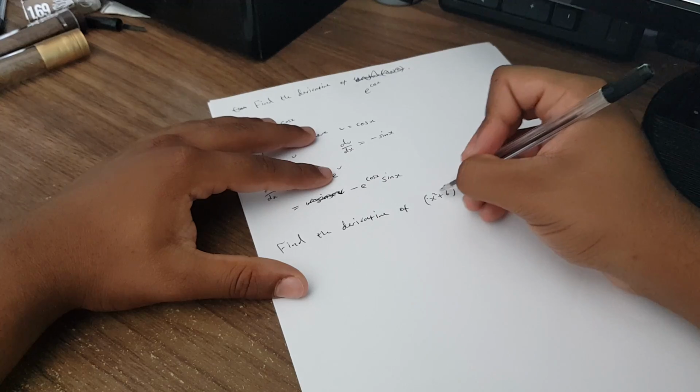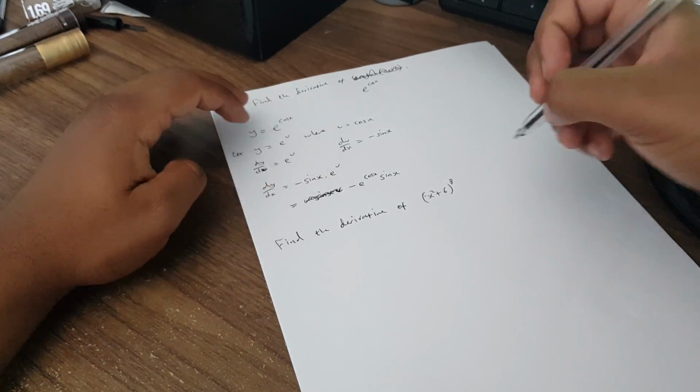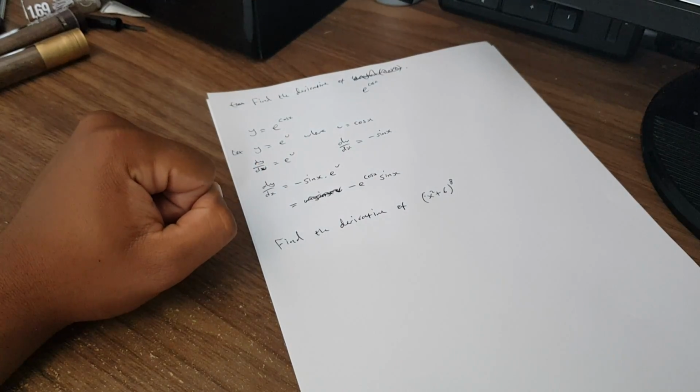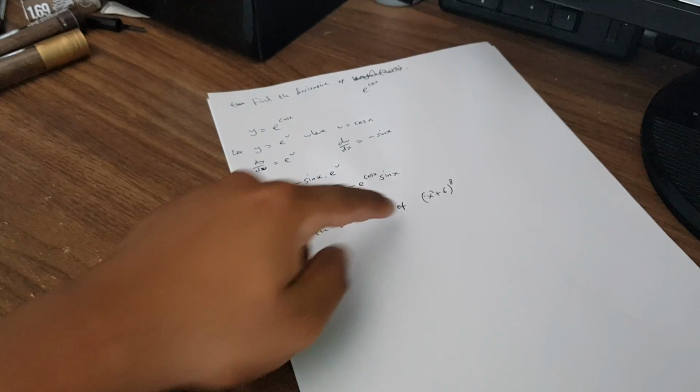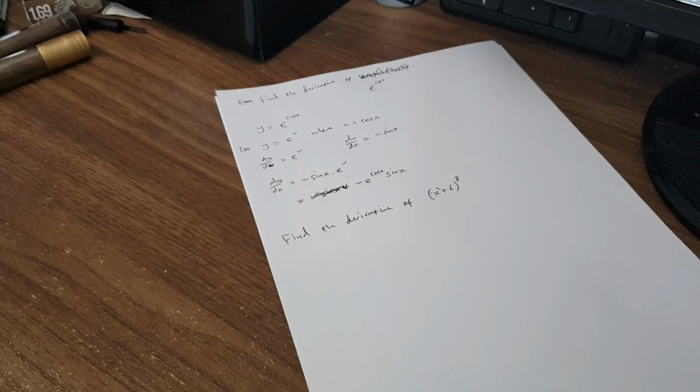Let's do (x squared plus 6) to the power of 8. How are we going to do this one? This one's particularly important because it has a much higher power. Okay, let's do exactly what we've done before: a function inside another function.